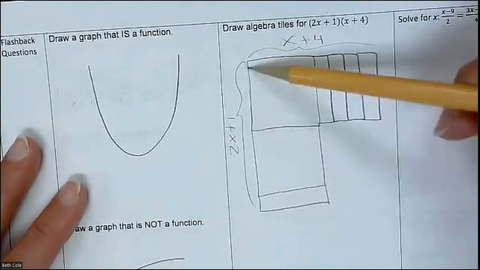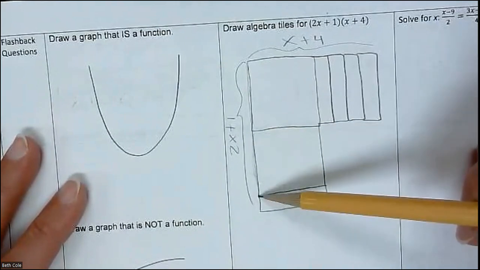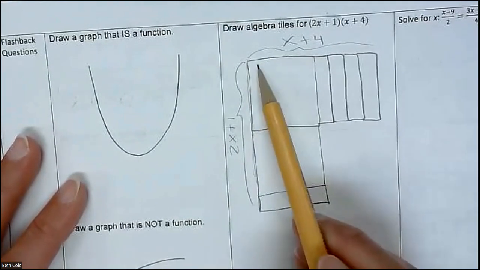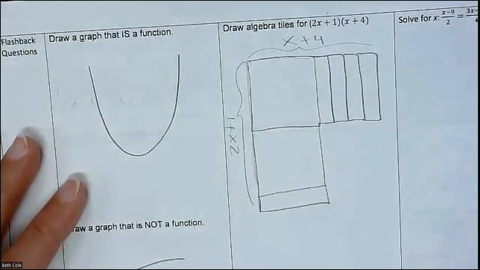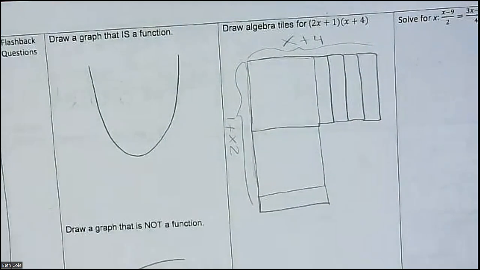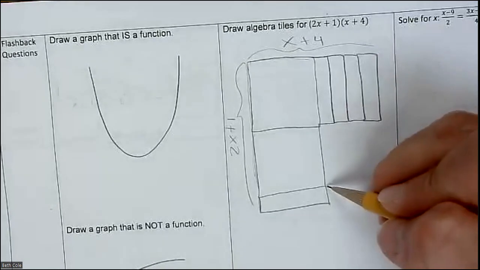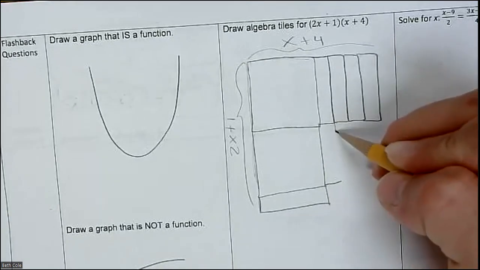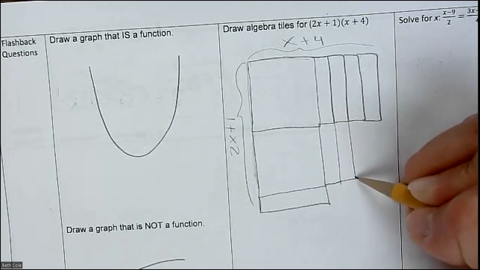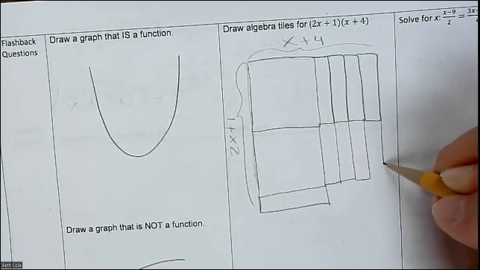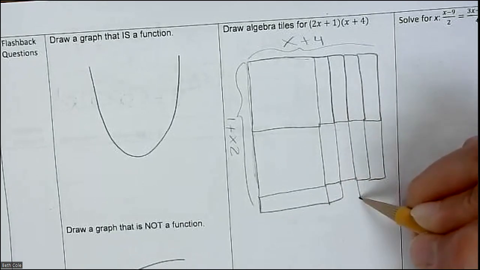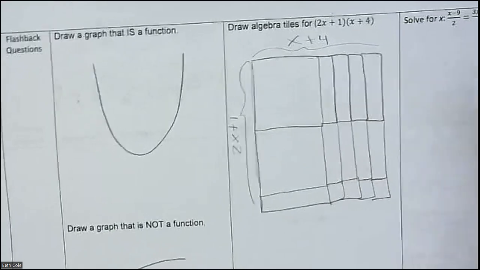Do you see what I'm saying? Like x, there's 2 of them, and then plus 1. This way it's x plus 4. And then you're just gonna fill in the rest of the blank space. So like these would all be rectangles. And then these would just be like little ones.